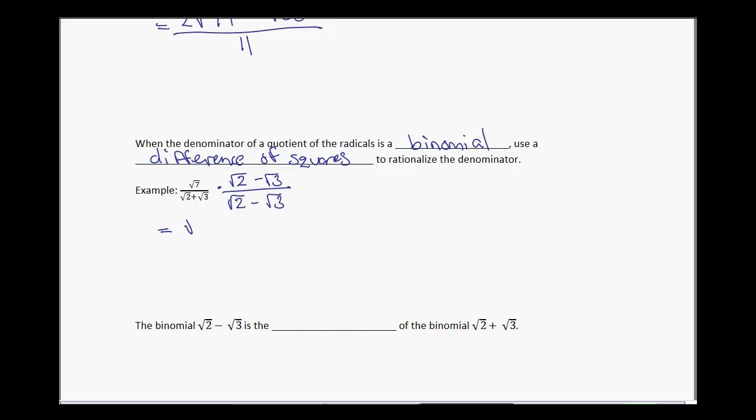That will become root 7 times root 2 minus root 7 times root 3, all divided by root 2 times root 2 minus root 3 plus root 3 times root 2 minus root 3.